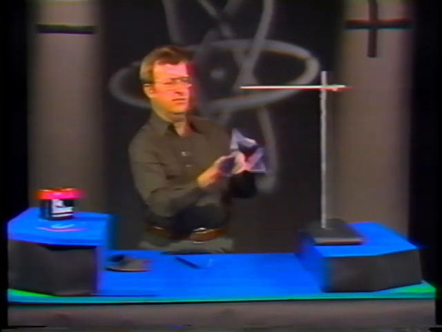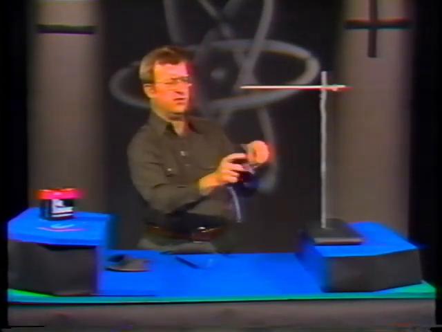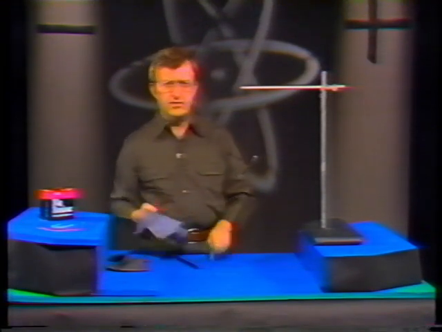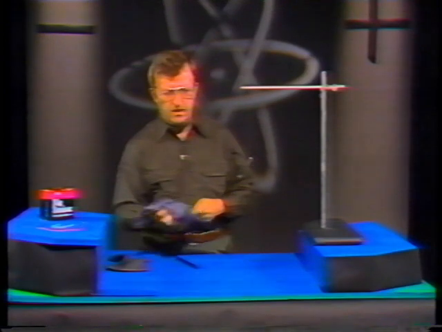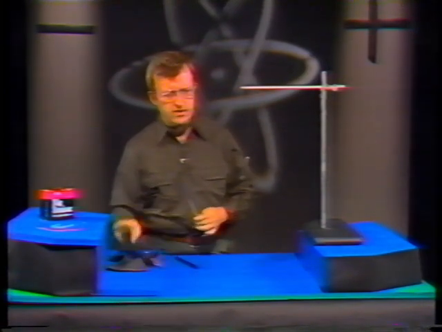Make sure it's well charged. Get the other glass rod. So what we have here are two positive charges. Now, no attraction. Matter of fact, they move away from each other.